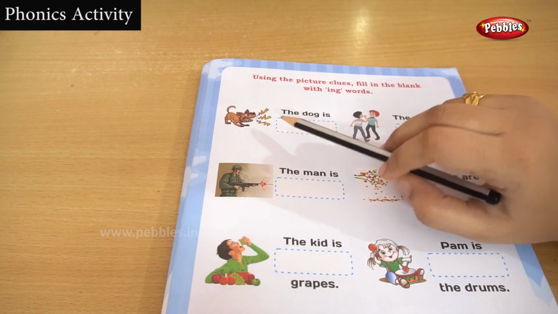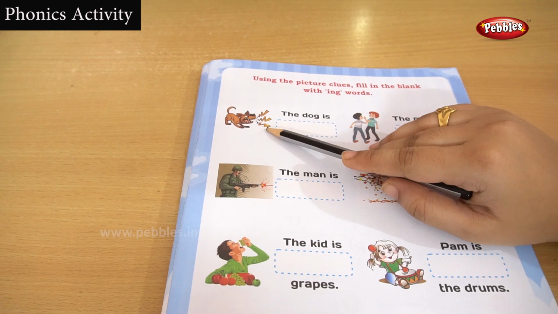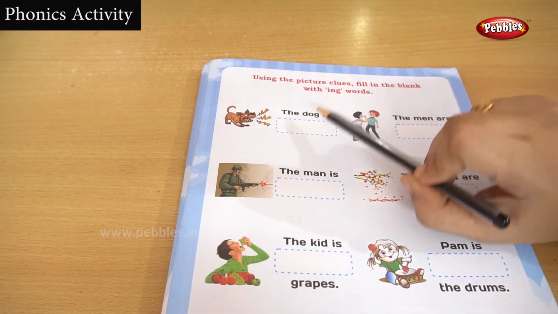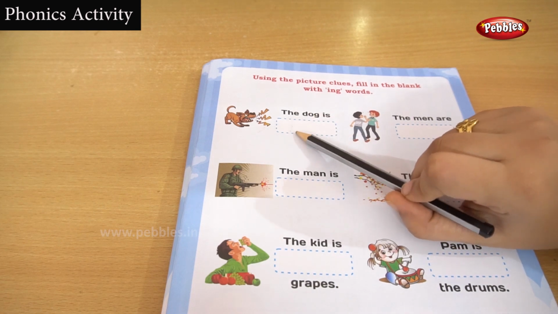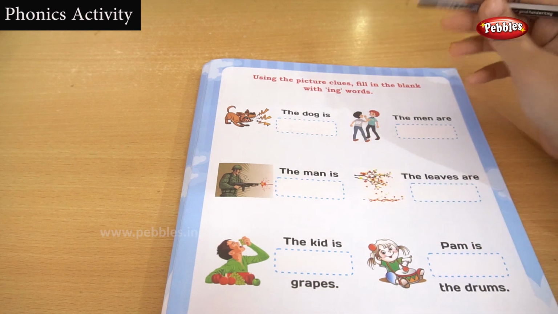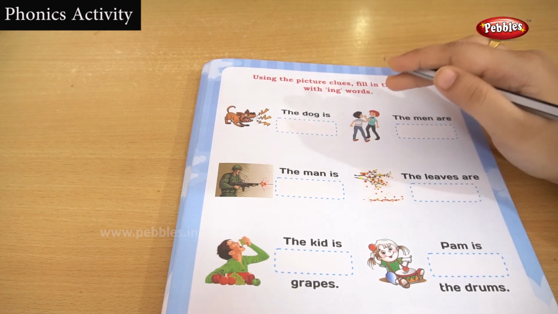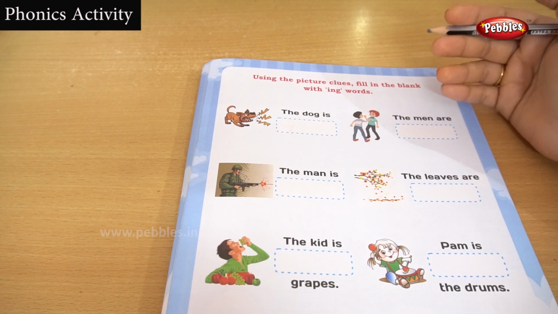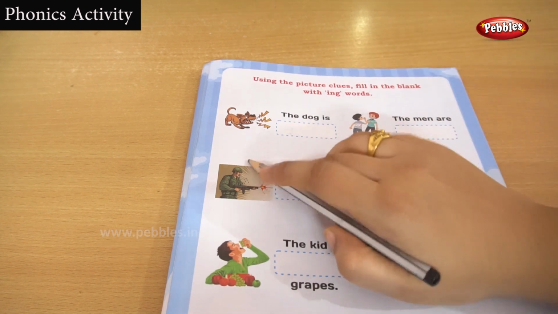First step, we want to identify the picture. Then we want to get some idea what the word actually is that goes in the box. Then we are going to add ing to the word which we write in the box. If you don't understand, let me do one exercise, then you can understand it much better. Let's do the exercise. Listen carefully, children.